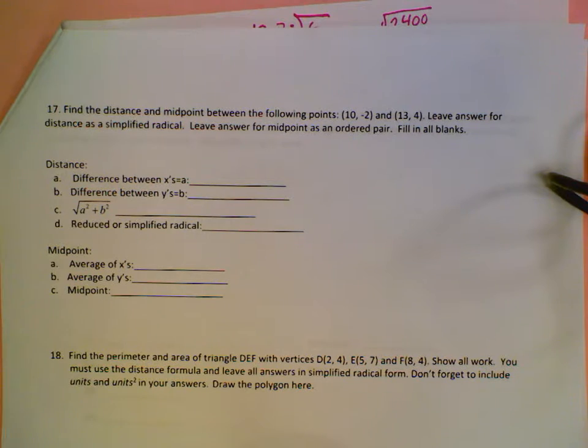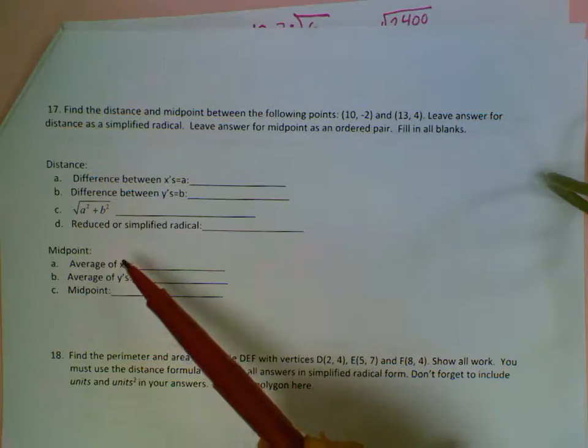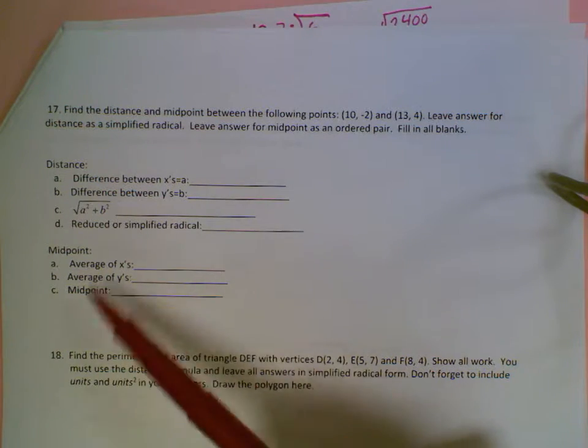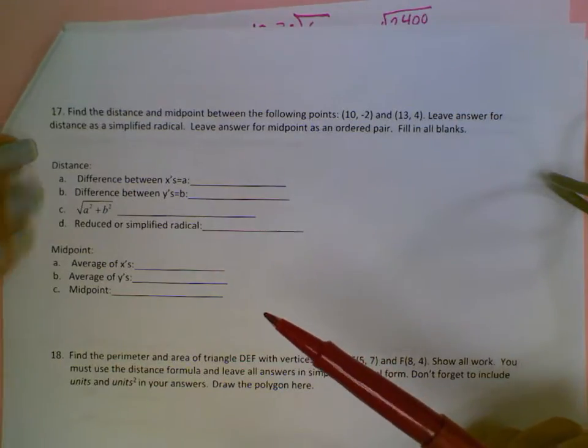The midpoint formula is not. You need to know the midpoint formula. You do not need to know the distance formula. You need to know the midpoint. Need to know. All right, so now I'm going to start with the distance.